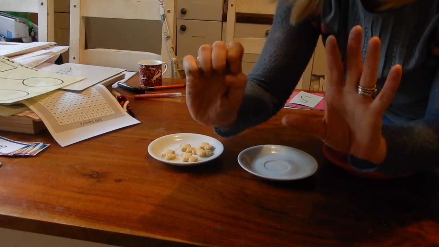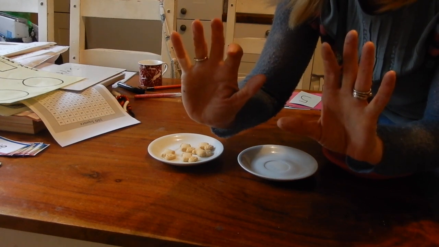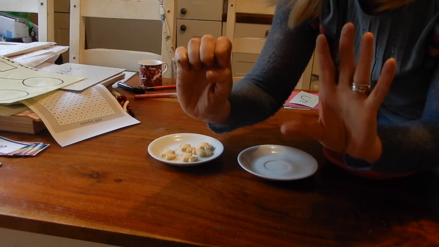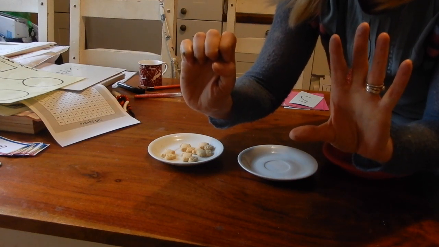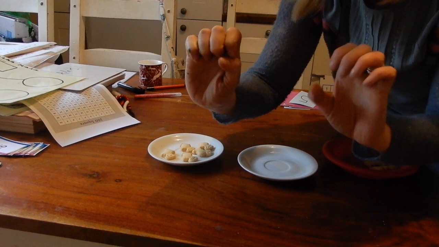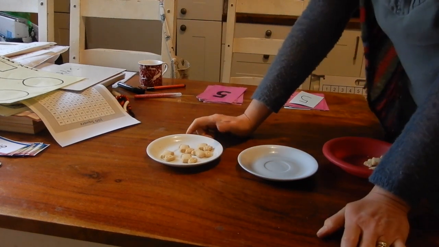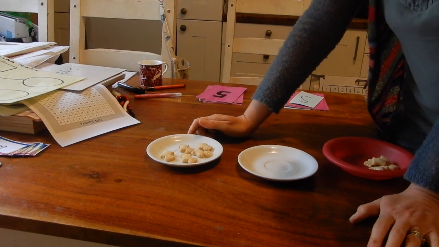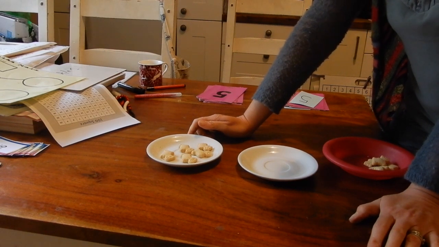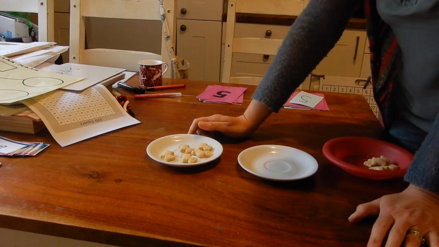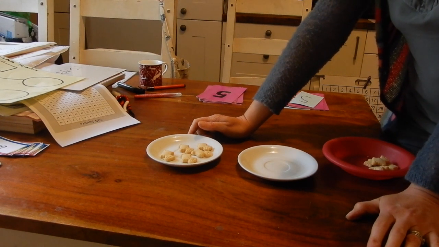How many do we need to put on plate number 2 to make 10 altogether? Use your fingers to help you. I've just given you a massive clue. And you can either call out to the screen, write it on a board, or show me with your fingers. Pause the video too if you want to think about it for a bit.